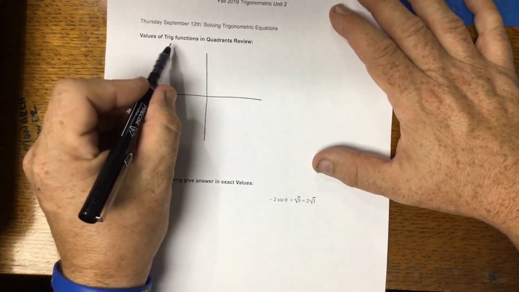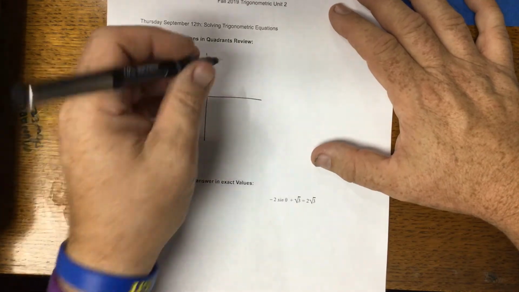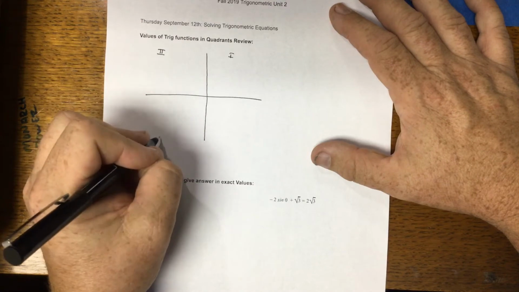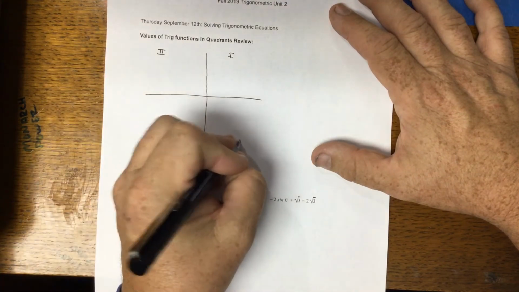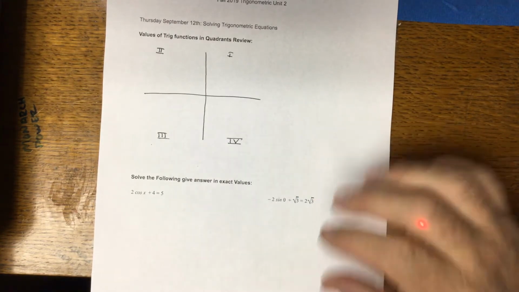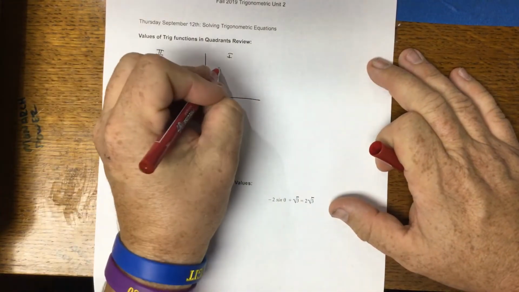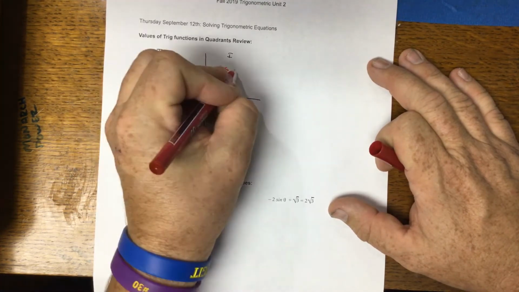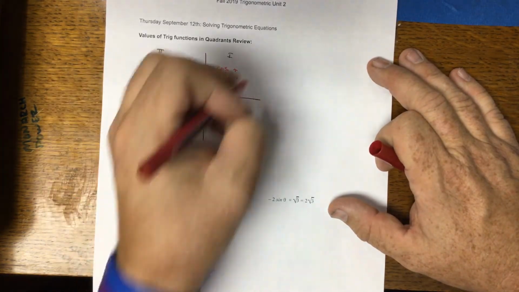Looking at our trig functions and our quadrants, if we're in quadrant 1, 2, 3, and quadrant 4, you need to look for different values. So cosine, sine, and tangent, those are all positive.